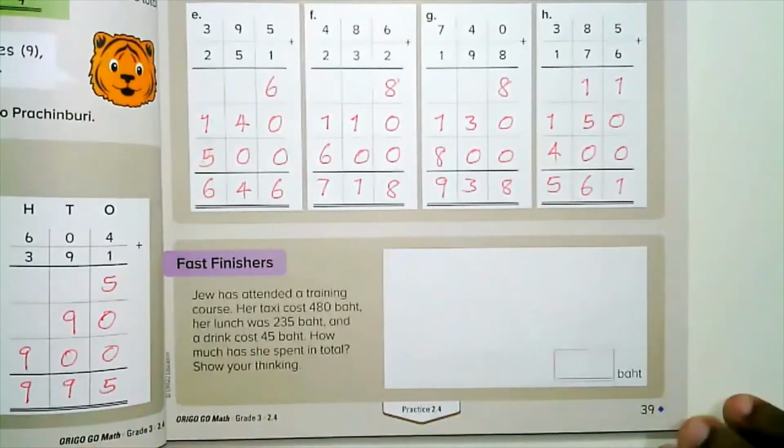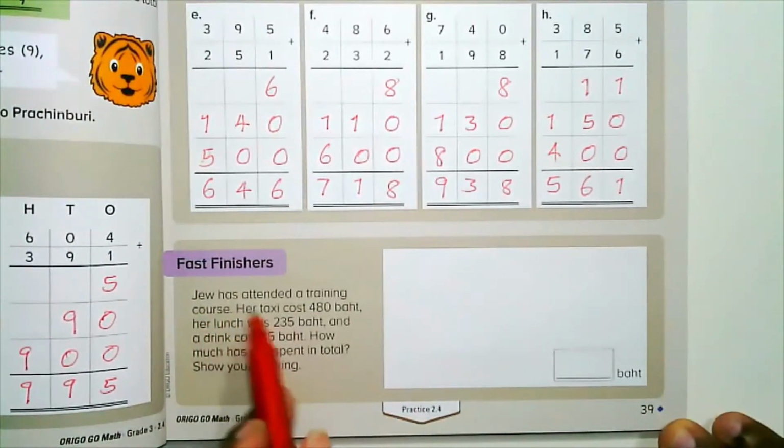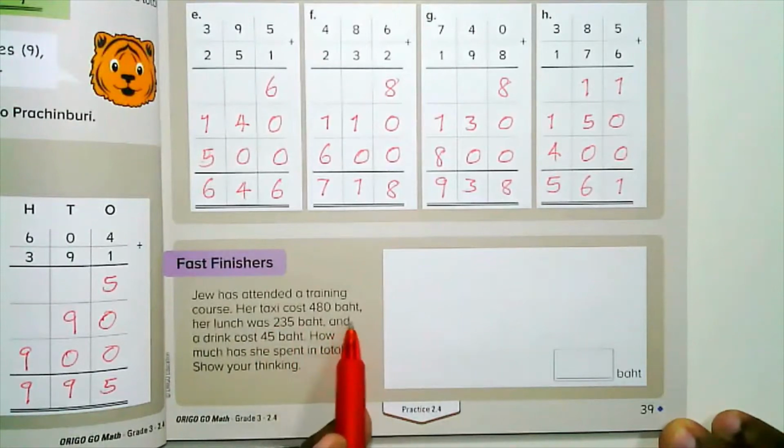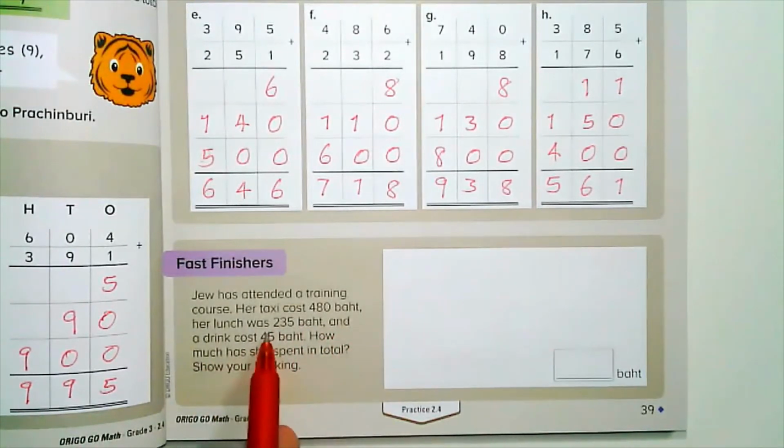Now let's go on to the fast finishers. Jo has attended a training course. Her taxi cost 480 baht. Her lunch was 235 baht, and a drink cost 45 baht. How much has she spent in total?